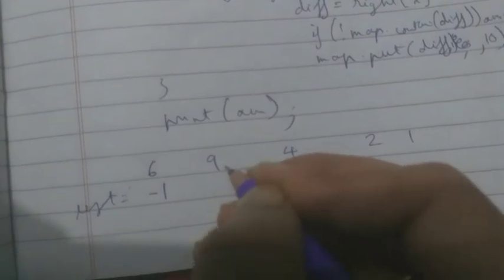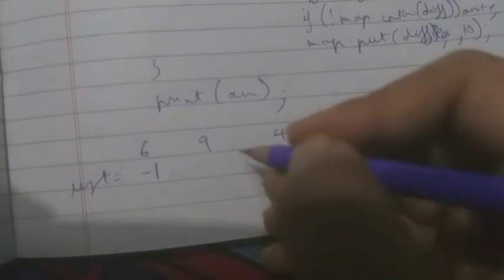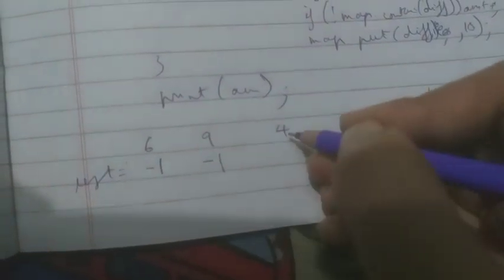6 9 4 2 1. So for the left array, this is -1, and we are going to use a stack. So this is -1 and we insert 6 to it. For 9, is 6 greater than 9? Nope. So we cancel it out. Now the stack is empty, so this will be -1 again, and we insert 9 to this.